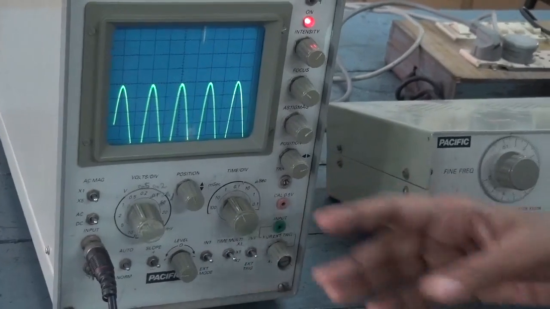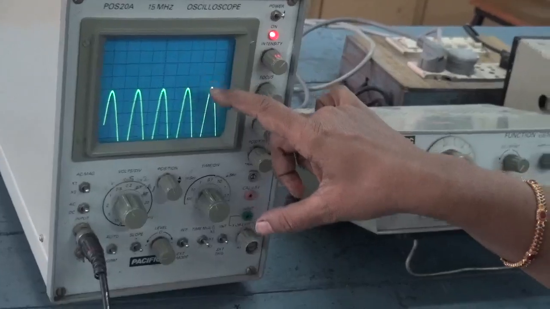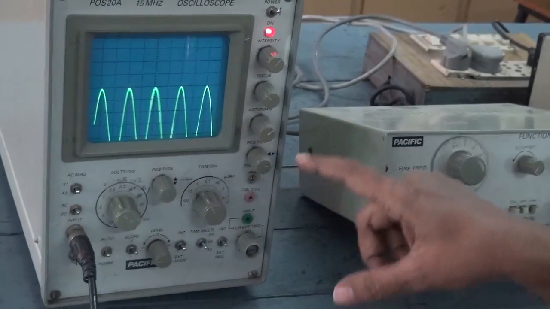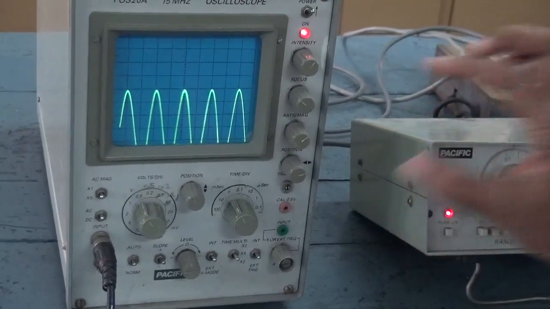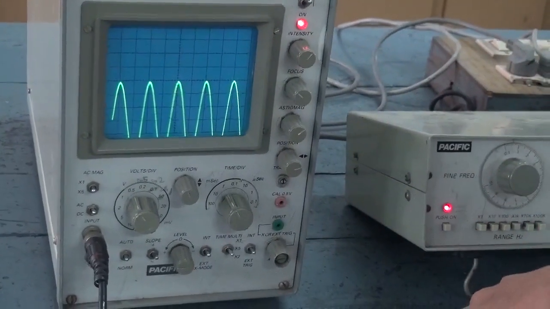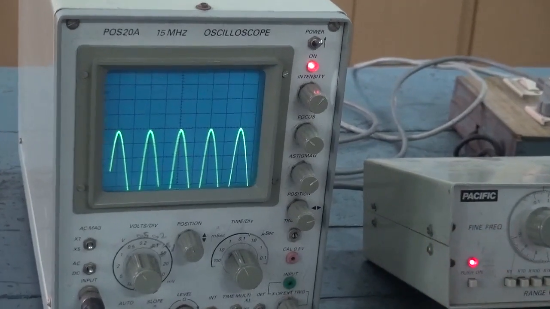So 2 divisions into 1 millisecond into 1. If you multiply all these 3, you will get your answer in milliseconds. So 2 into 1 into 1, that is 2 milliseconds. That is 2 into 10 power of minus 3 seconds, the time period of this sine wave. Then what will be the frequency? Frequency will be 1 by time period, that is the reciprocal.